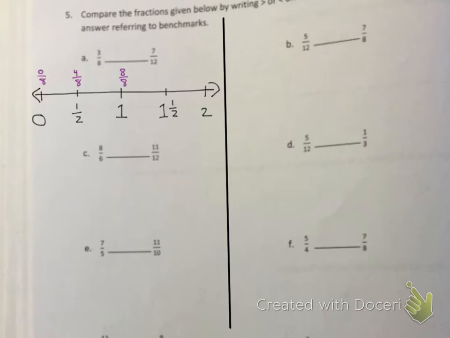Well, you look at this 3 here, right? It is before 1 and 1/2, or sorry, before 1/2. So 3/8 would definitely go here. Perfect. And remember, write your benchmarks really lightly because we're going to erase our fractions so that we can kind of see where we're going to be.